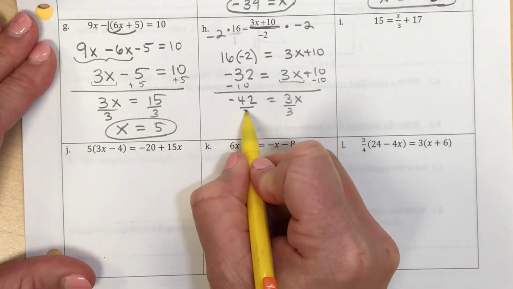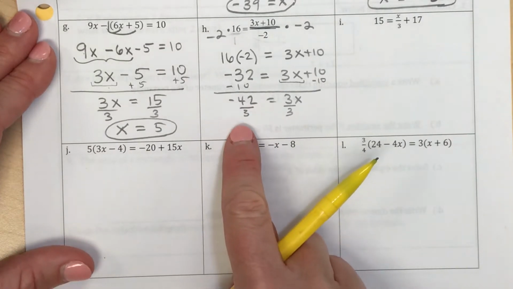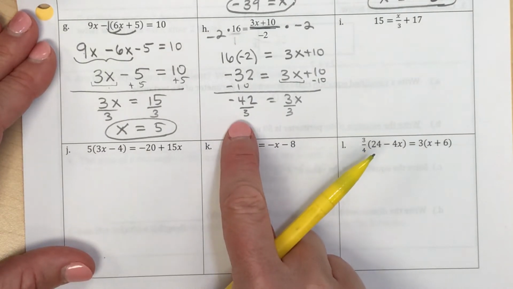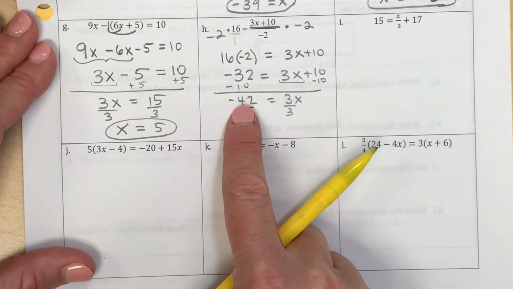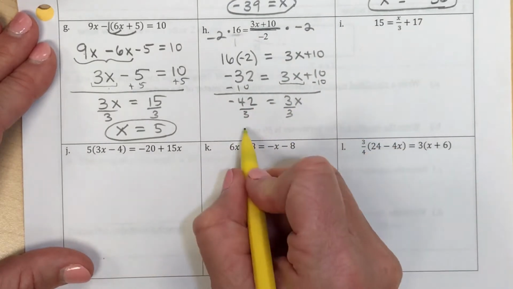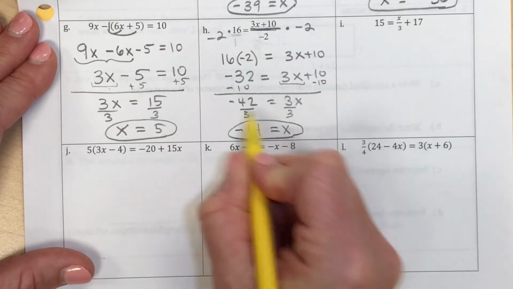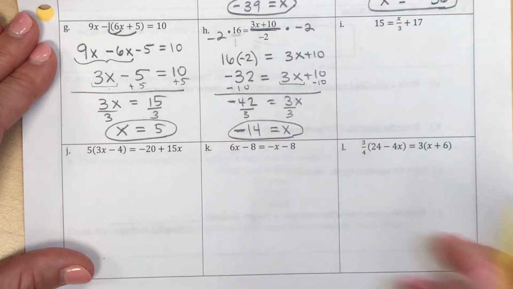And this is going to go in evenly. I know that 3 goes into 42. Here's a divisibility rule. 4 and 2, those are your digits. If you add them up together, you get 6. And 6 is a number divisible by 3. So I know it's going to go in evenly. You actually get -14, because there was a negative sign there.